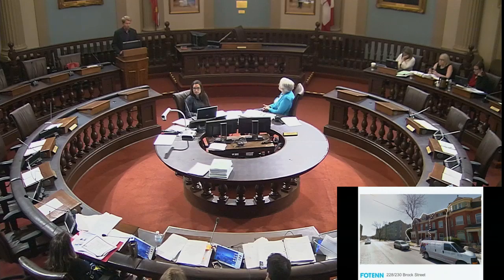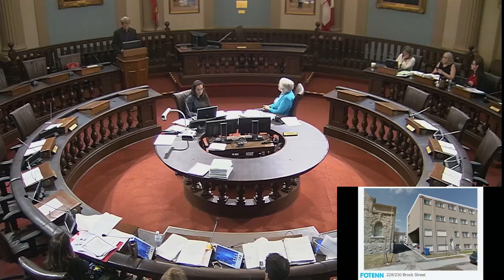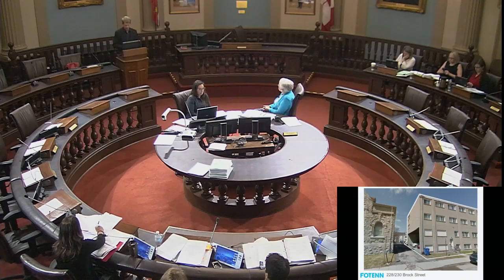Now looking from Brock Street, this just shows both 230 and 228, and that dotted line down the middle shows the historical separation between the two buildings. This is looking down that rear lane I mentioned, and also shows that there's covered parking spaces located in that modern addition.